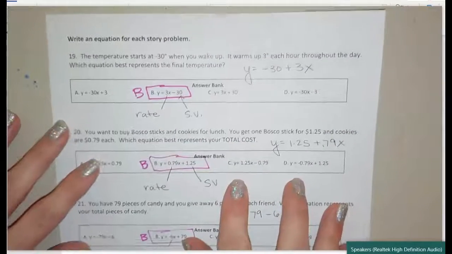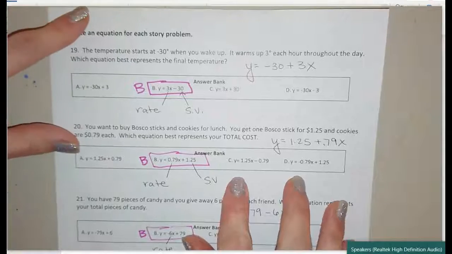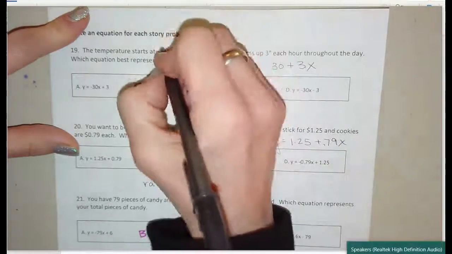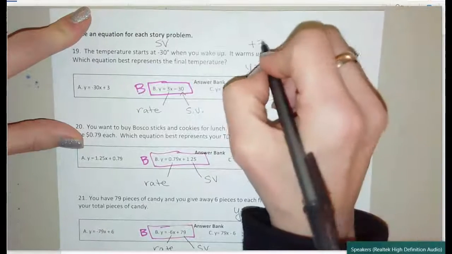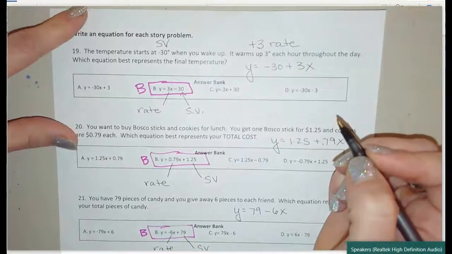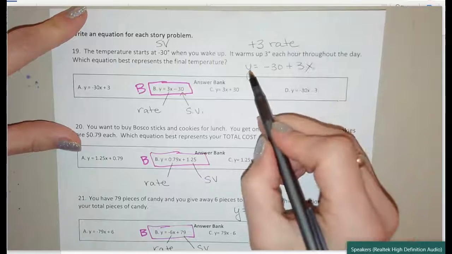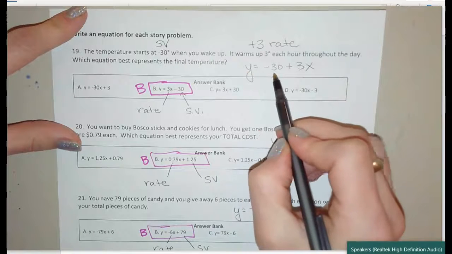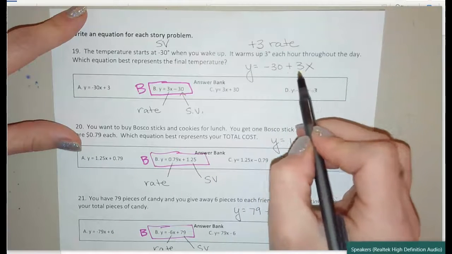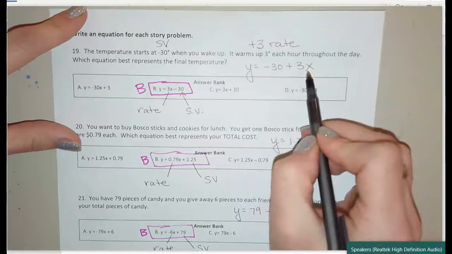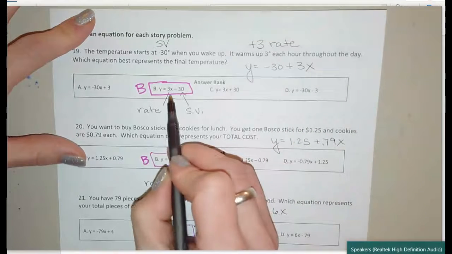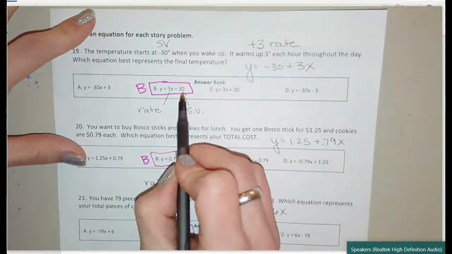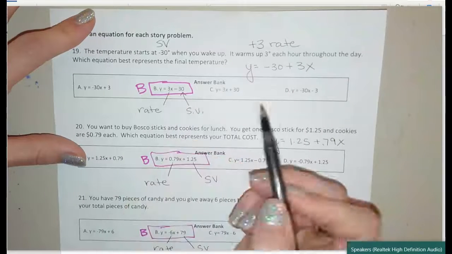Okay, on the back, number 19, temperature starts at negative 30. Well, that's my starting value. It warms up, so positive 3 is my rate each hour throughout the day. So in class, we talked a lot about just writing the starting value and then plus or minus your rate with the x. So you could have come up with this equation, but then the best choice is written this way. It's still the same starting value and still the same rate, so B.